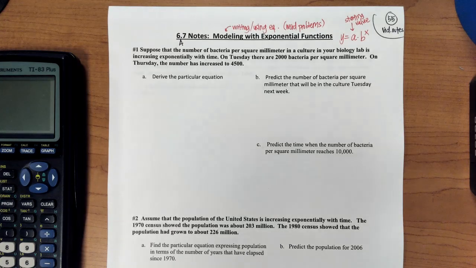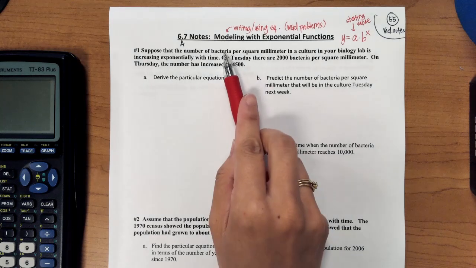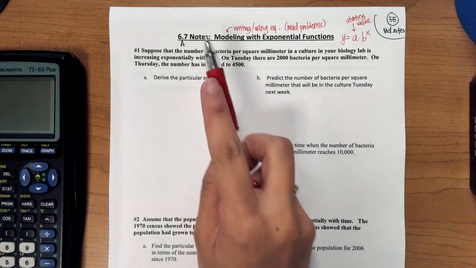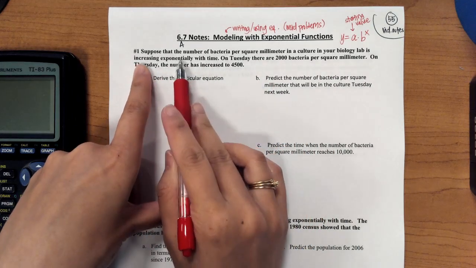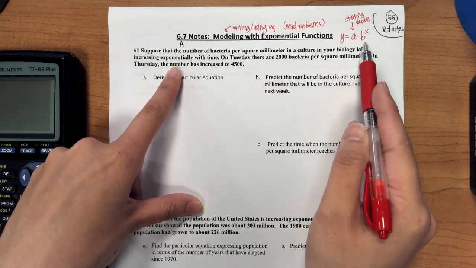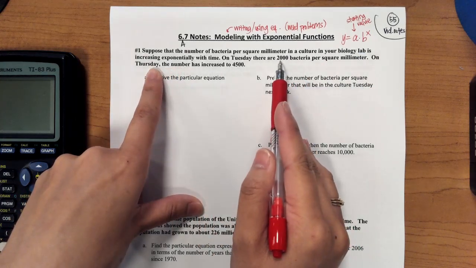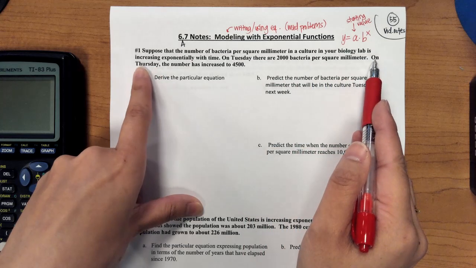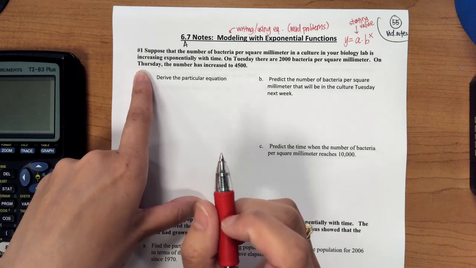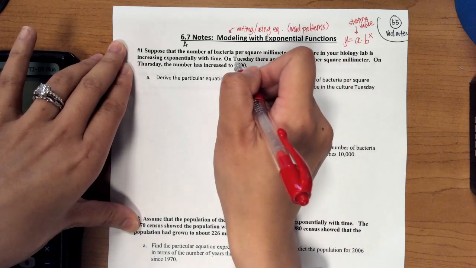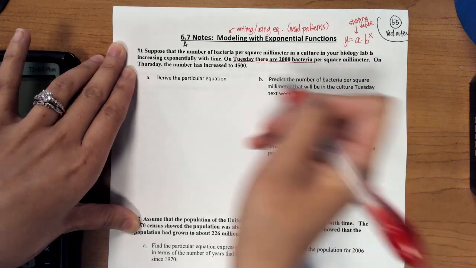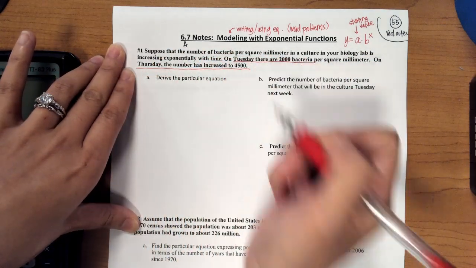So in this scenario, suppose that the number of bacteria per square millimeter in a culture in your biolab, so we're talking about number of bacteria, is increasing exponentially with time. So I have to tell you this in order for you to use this function right here. On Tuesday, there are 2,000 bacteria per square millimeter. On Thursday, the number has increased to 4,500. Okay, so we know a few pieces of information. We know on Tuesday, there's 2,000 bacteria. And then on Thursday, it's increased.